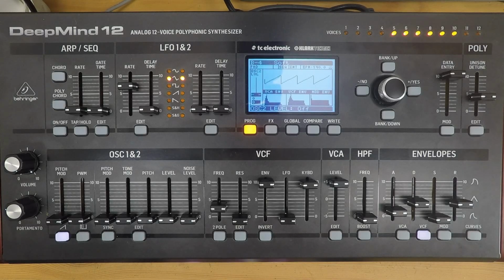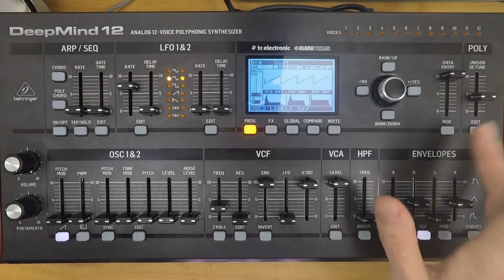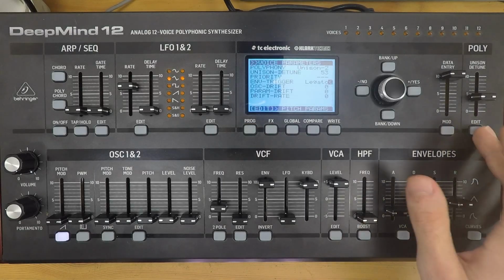Let's try to create some pad sounds. I think it's maybe the best sounds you can create with Deepmind. This one is probably my favorite. And the basic difference between the pad sounds and the bass sounds is that they are polyphonic, of course.